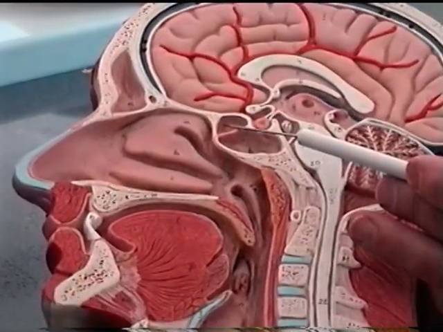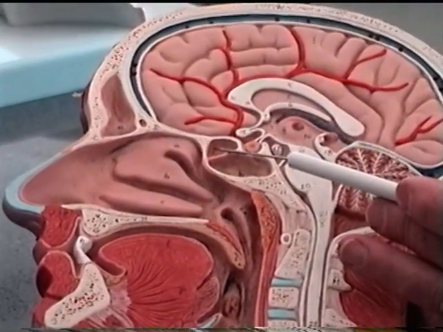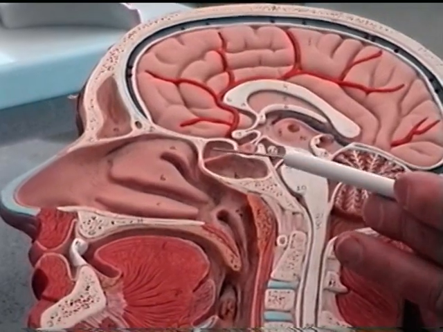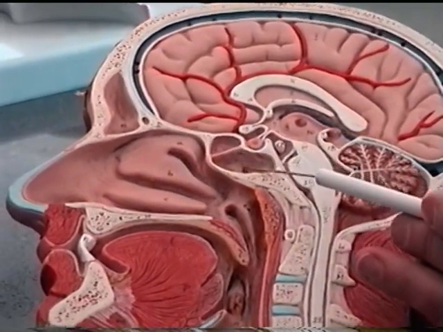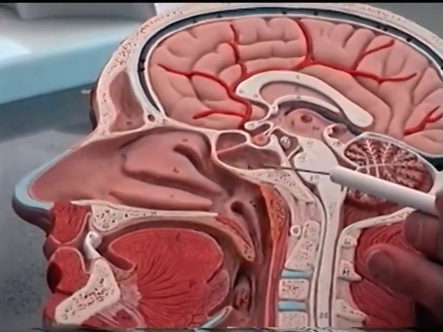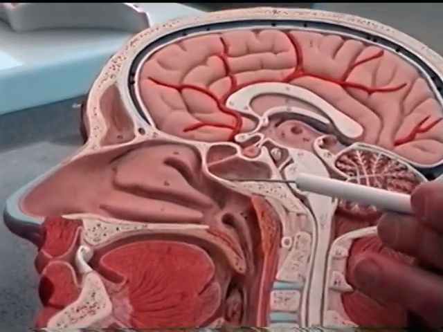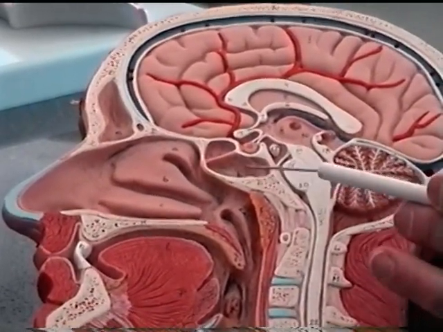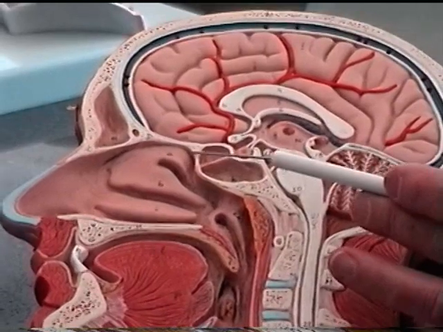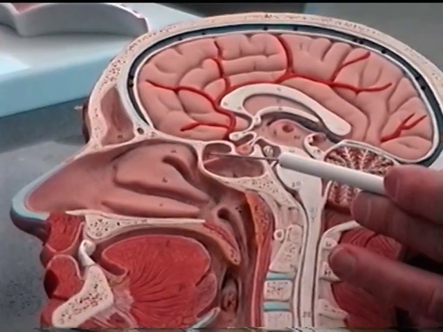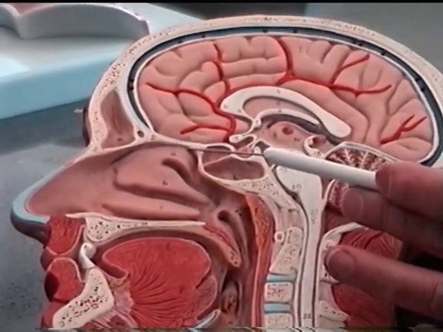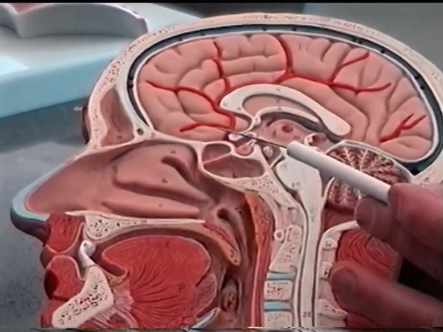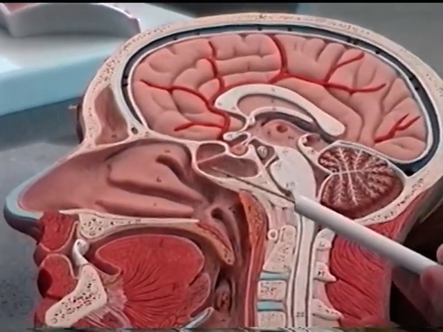This one represents the paranasal sinus in the ethmoid bone, so that's the ethmoid sinus. And then this represents the paranasal sinus in the sphenoid bone, or the sphenoid sinus. This ethmoid is actually a little too posterior, it should be more anterior than that. So it's a little confusing.